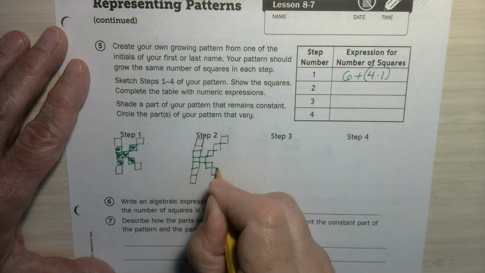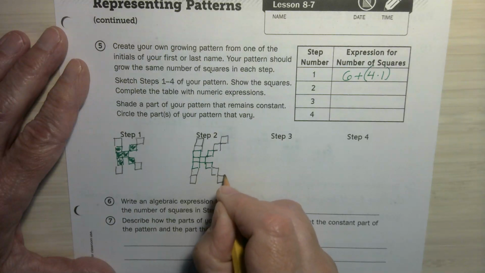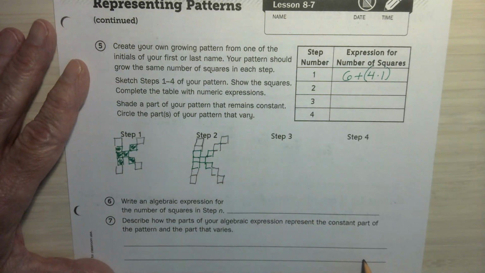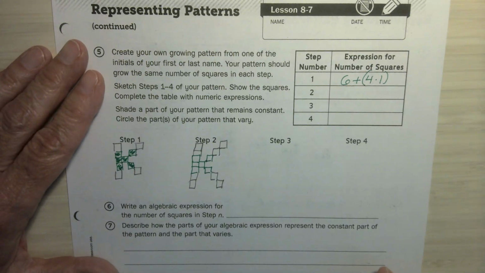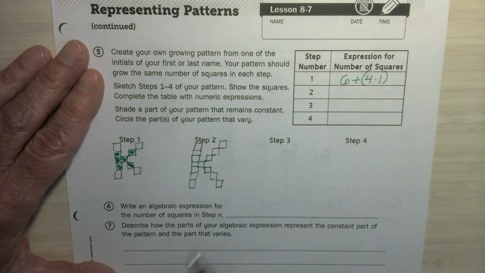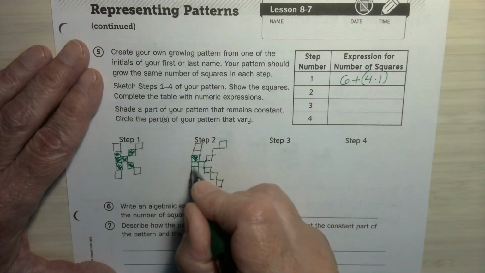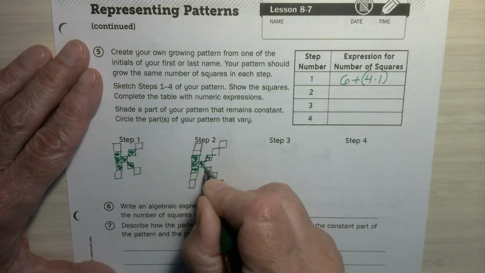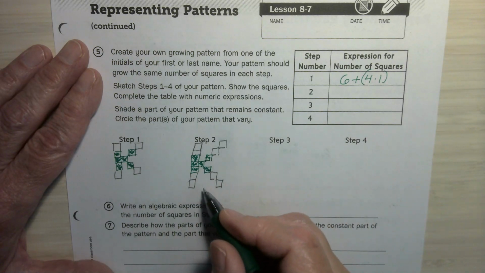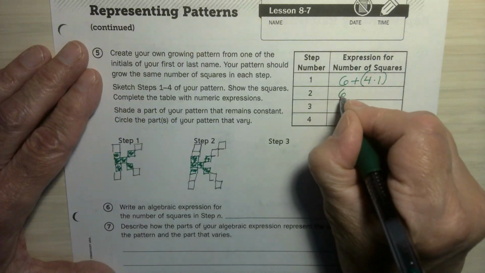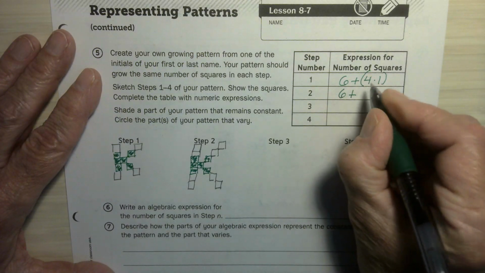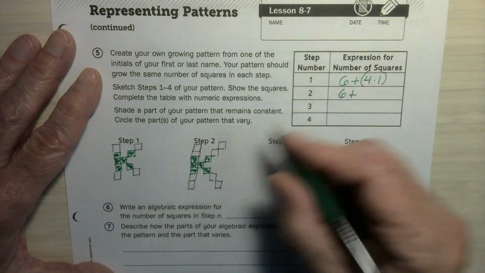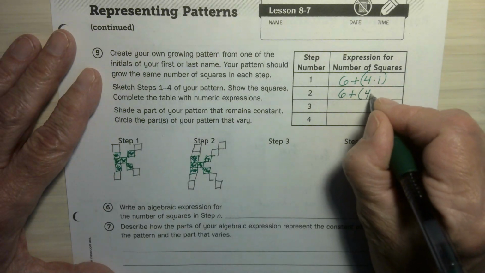1, 2. Does everybody get there? See, it's looking more like a K all the time, isn't it? So, oh, I forgot to shade my first 6. So what does this one have? It has 6, that's our constant, plus 4 times 2. I added 2 to each spot.